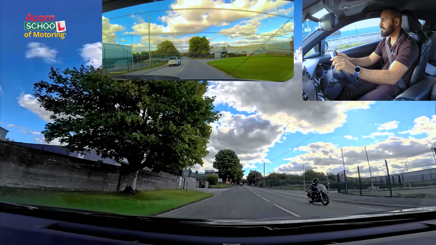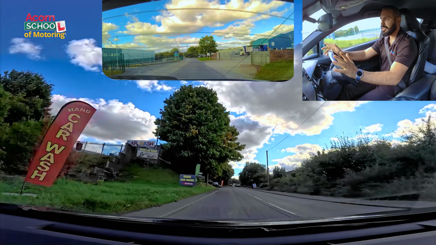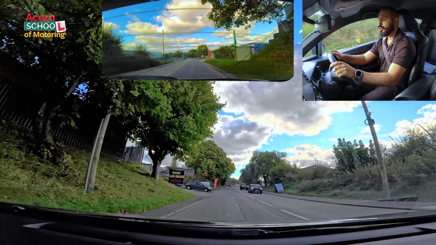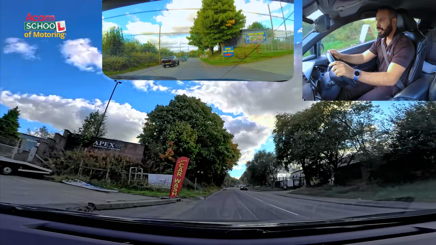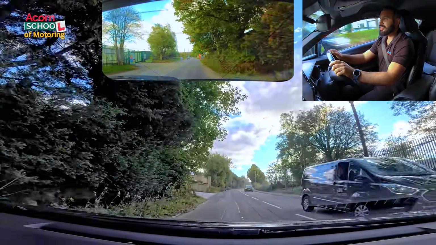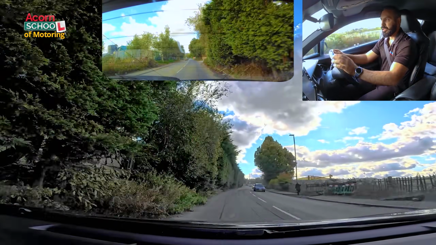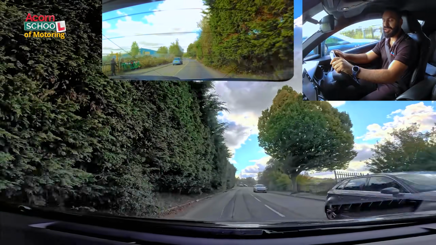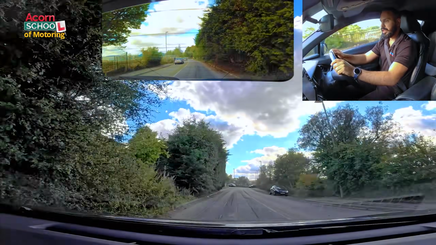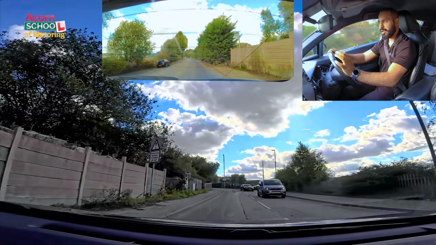So I will check my mirrors and build up my speed again, and I'm doing 30 miles per hour now. It is a 30 miles per hour road. So you always need good forward planning, guys. I can see that there's a bend coming up. How can I tell? The road is bending, and I can see the black and white strip as well. And the TomTom has given me no instructions, which means I'm following the road. So I'm going to slow down a little bit.